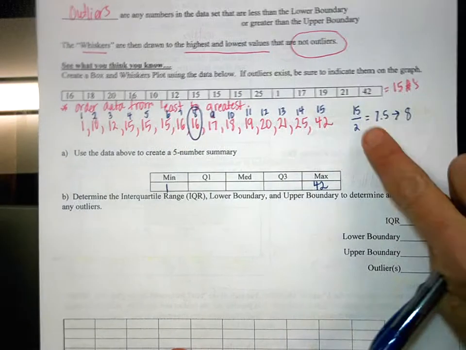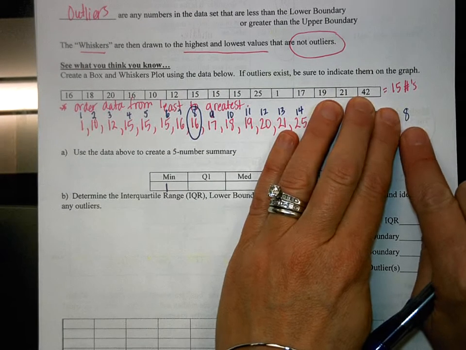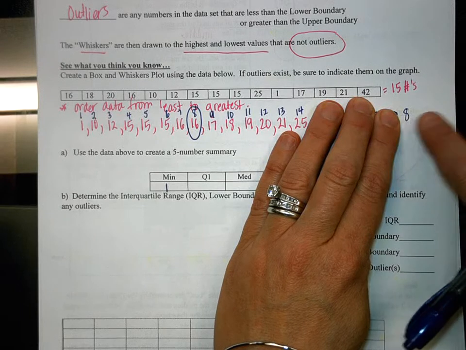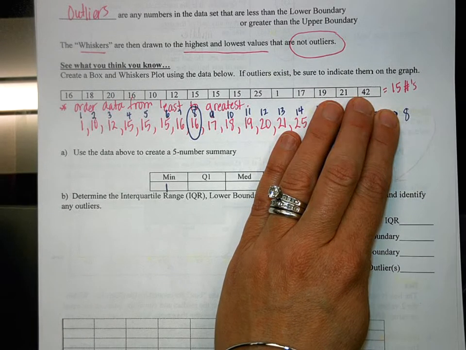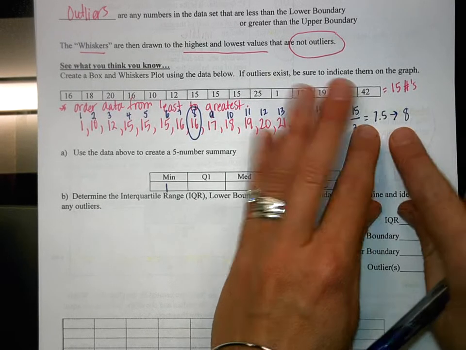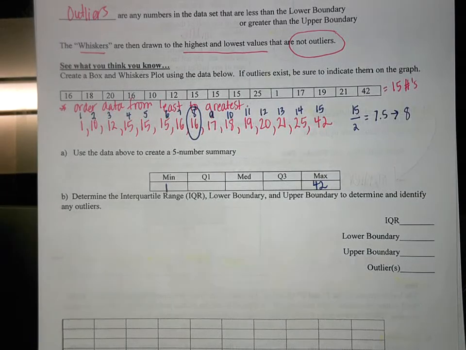So if you're trying to find your median and you end up with a whole number, like 8, the median is really between the 8th and 9th numbers, and you would take the average of those 2 numbers. We'll get practice doing that. So you're always going to round up or take the average of 2 numbers.